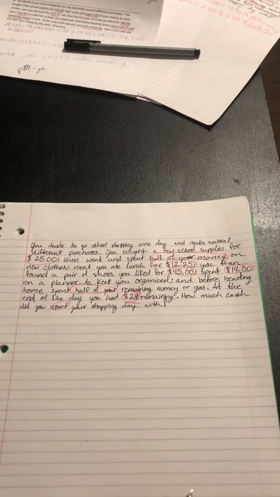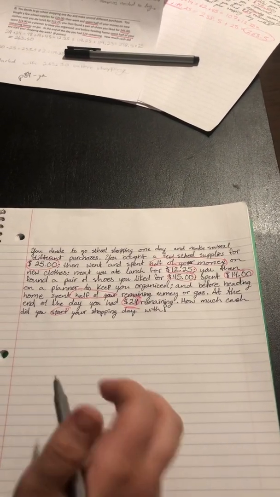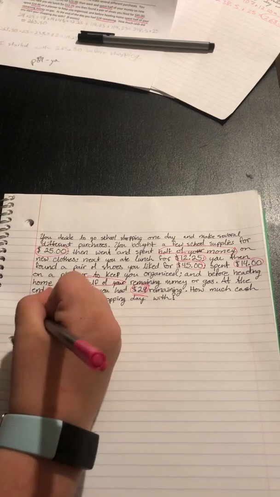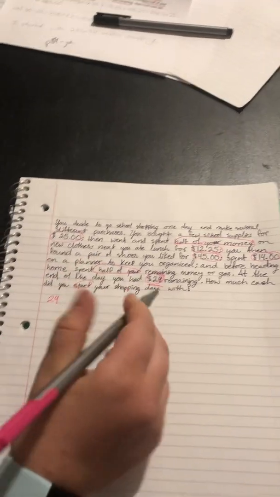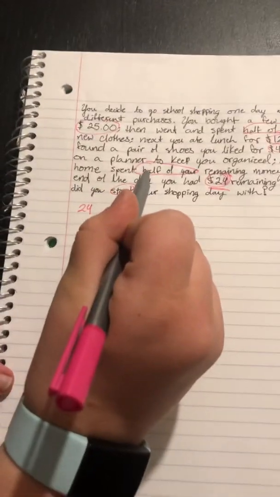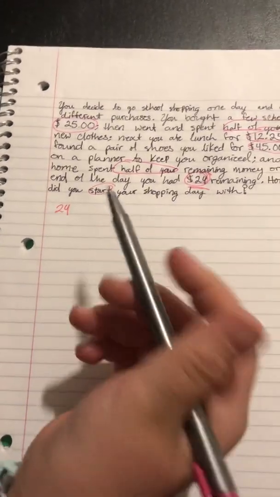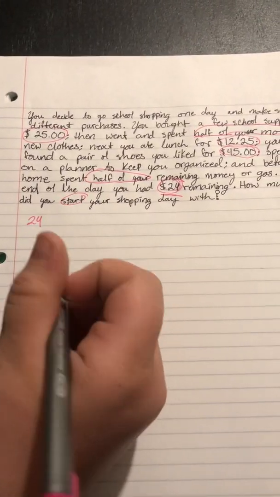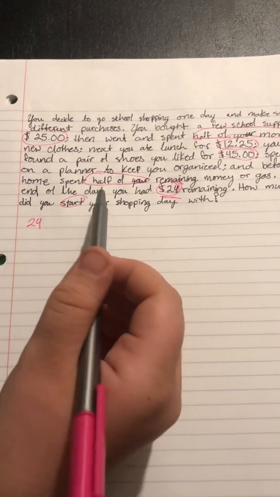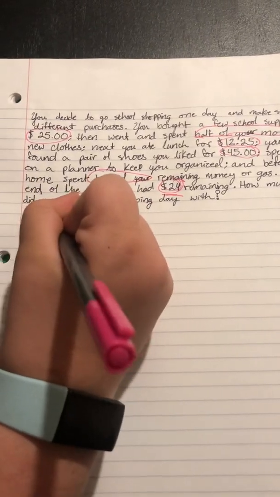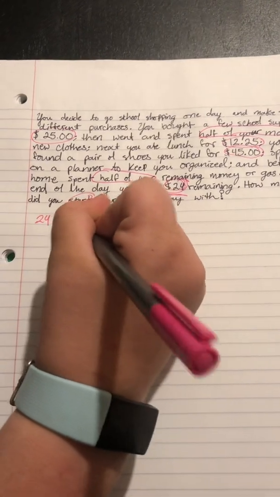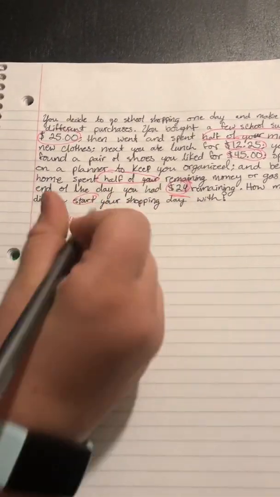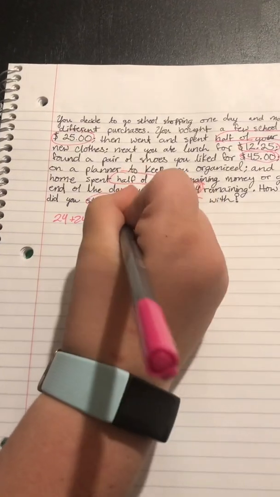Okay, for this, since we need to start backwards, we had $24 at the end of the day. So we went and we spent half of our remaining money on gas. So for us to have $24 remaining, and we had to use half of that, we need to add 24, which will equal 48. So that means that we had $48 before we went and got gas.